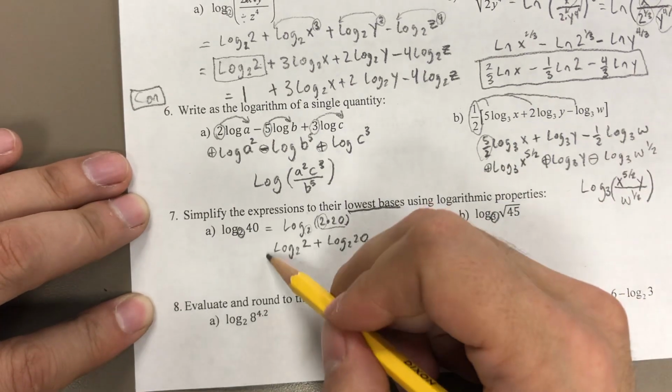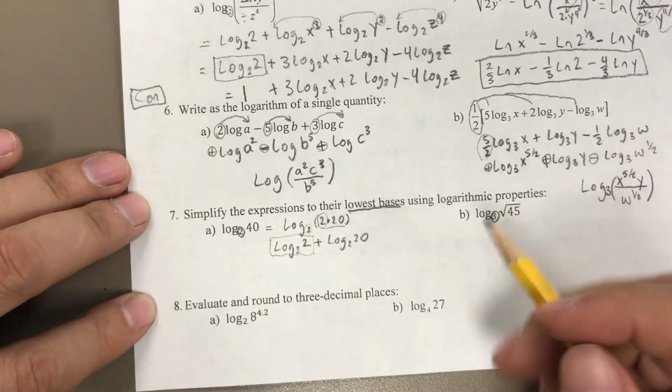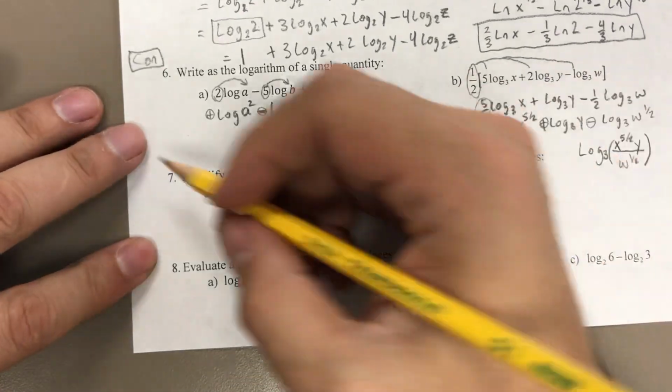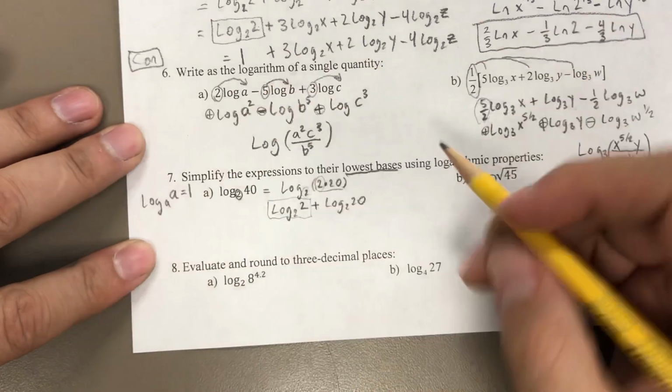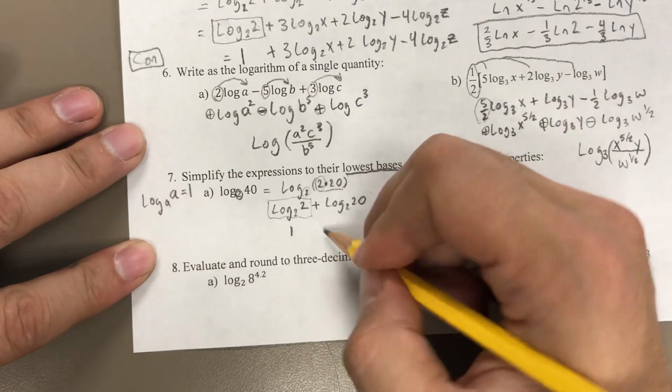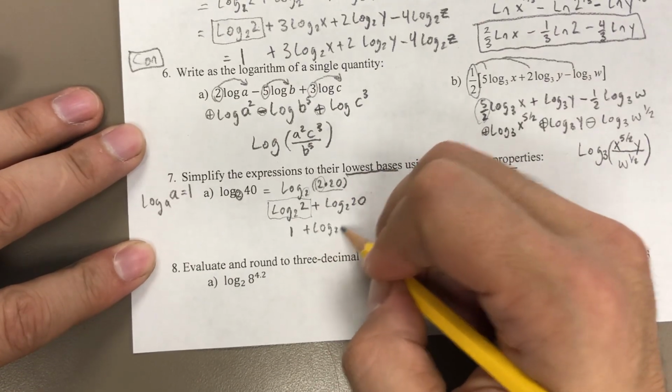And this is really helpful because from here, I know that this is a property of logs. It's the following property: if I have a log with the same base as my input value, it automatically equals 1. So this is just equal to 1 plus log base 2 of 20.